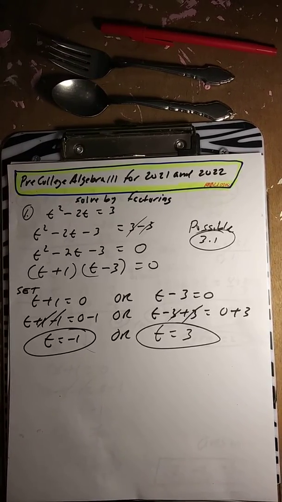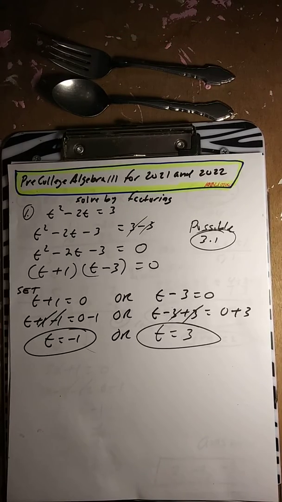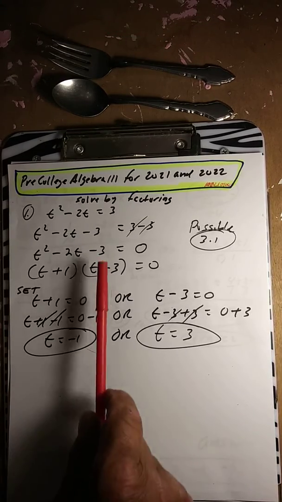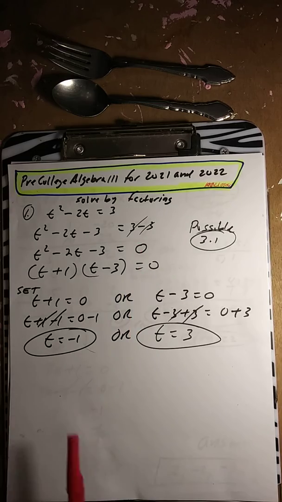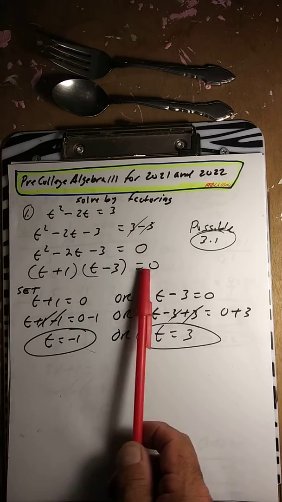All right, let's do the pre-college algebra 111 for 2021-2022. Solve by factoring. What we're going to do is first rewrite it. Minus 3 on both sides. So now you have t squared minus 2t minus 3 equals 0.